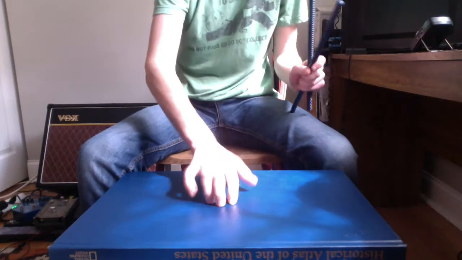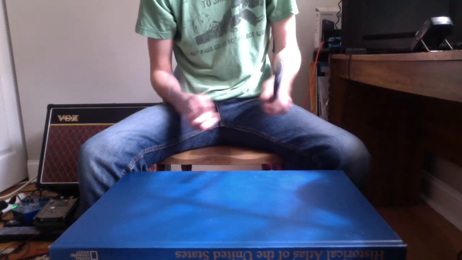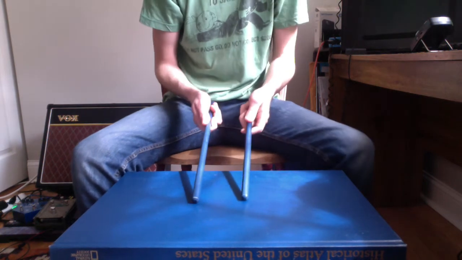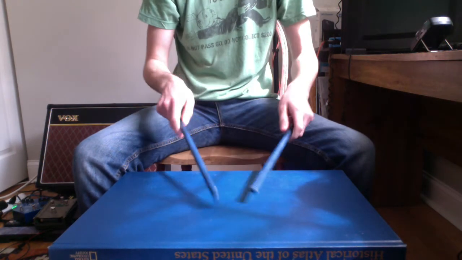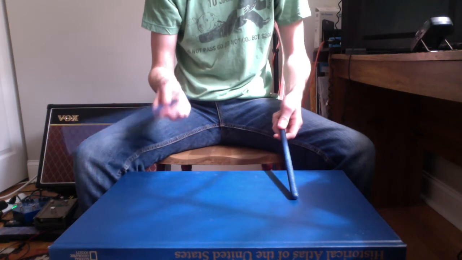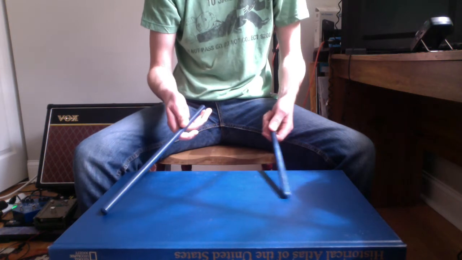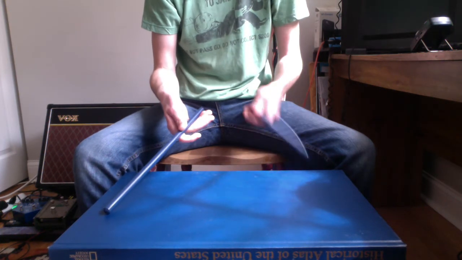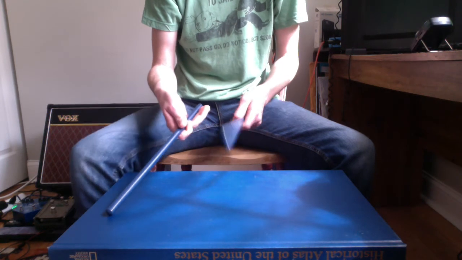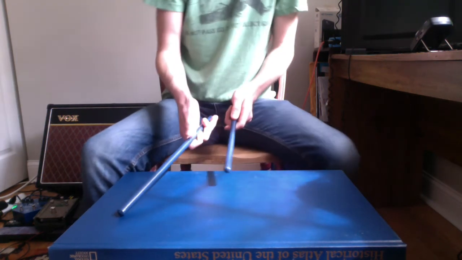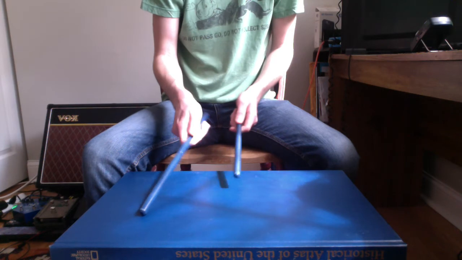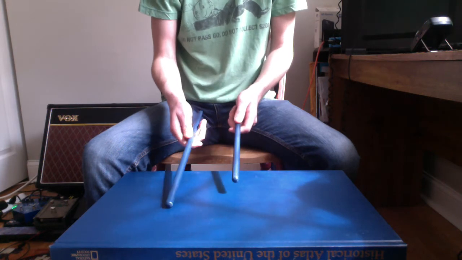So here is two measures of straight eighth note drum pattern. I'll bring it back down to my handy-dandy historical atlas, which is acting as my drum pad today. So let's imagine I'm playing on the ride cymbal over here, the snare drum right here, and of course my kick pattern. So it sounds something like this. This is two measures of straight eighth notes.